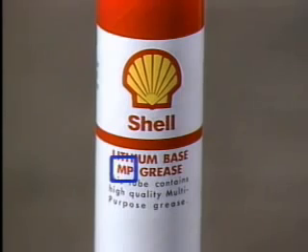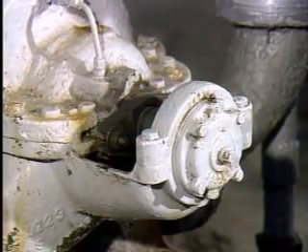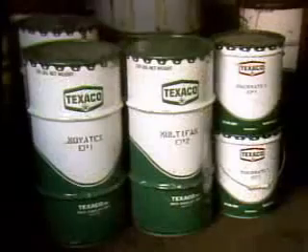The letters MP mean multi-purpose. It's called that because lithium greases are both water-resistant and able to withstand high temperatures. So they can be used in applications where both heat and water are factors.